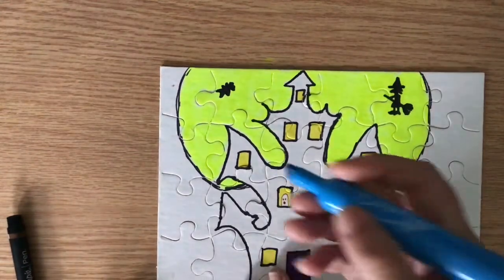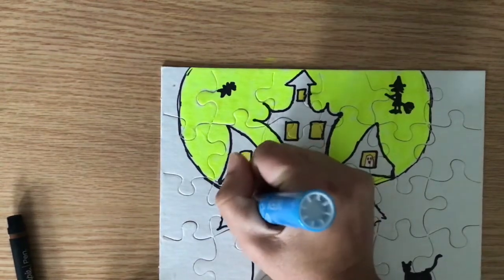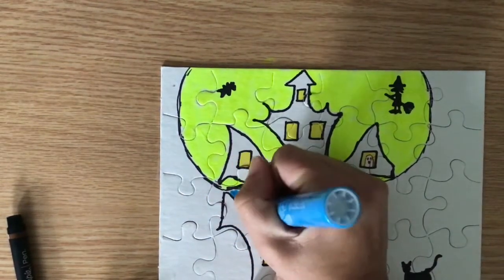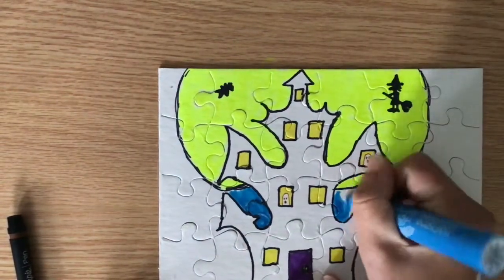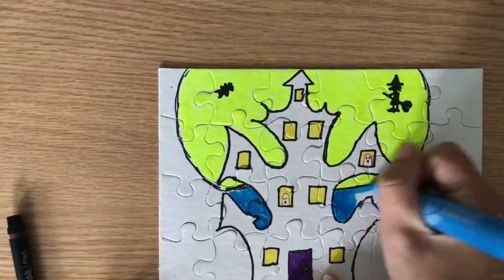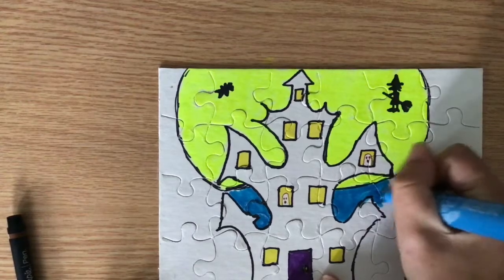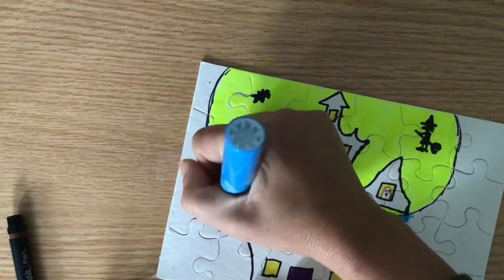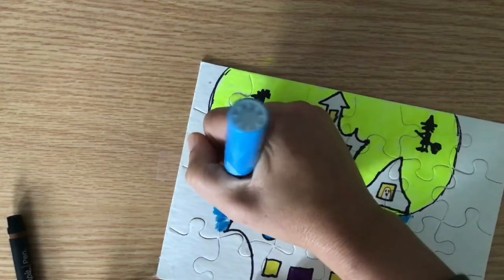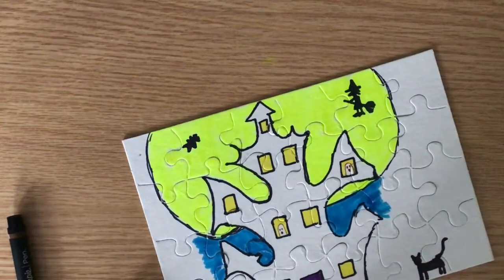But I'm going to add some different colors to the sky over here, because if you leave all the pieces white on your puzzle, it's going to be really hard to build that puzzle. So go ahead and color some of your background. You could make it fade into different colors. That means kind of go from one color to another color that's similar. Like if I have blue, purple's not too far off of a color from blue, so I could have it kind of fade into purple a little bit.